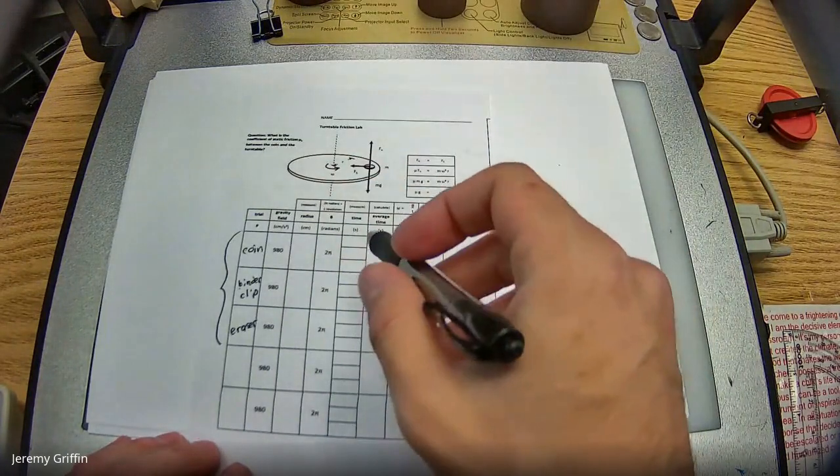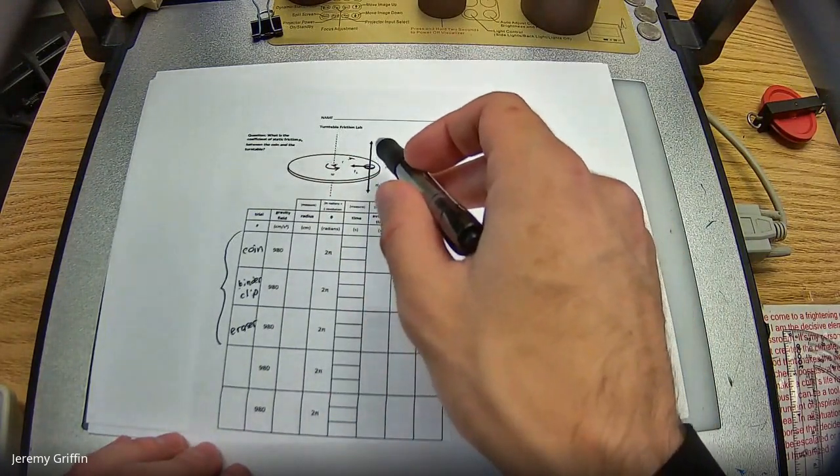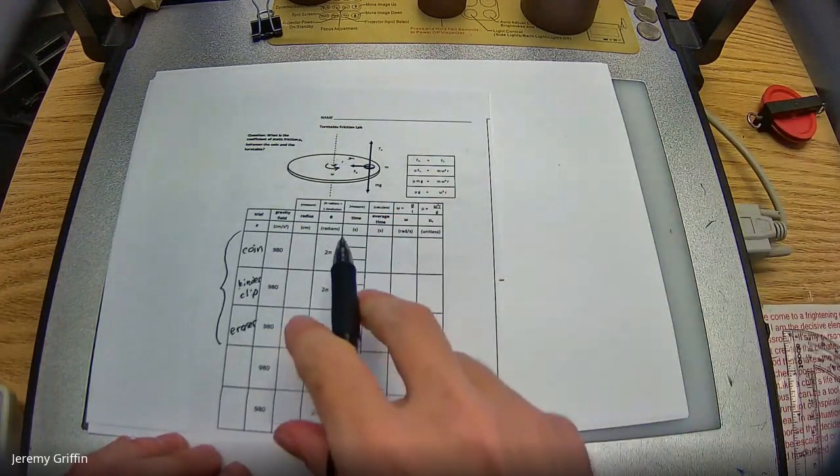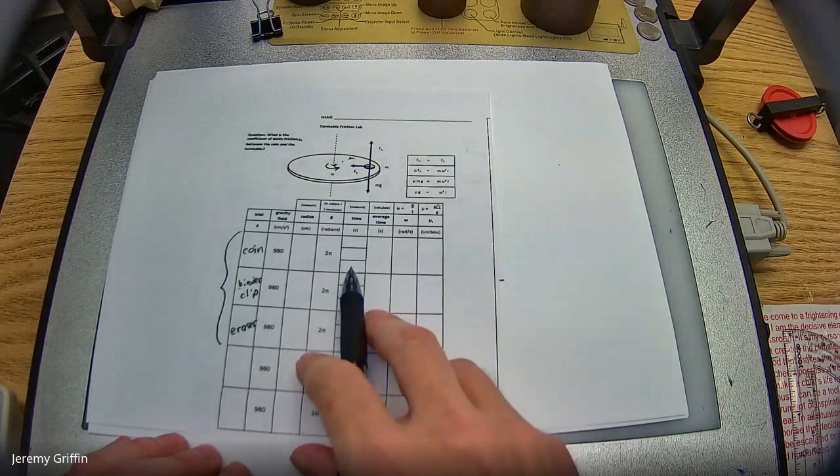You guys brought your stopwatches today, right? Just for this lab. So I wonder how much time it would take to make one revolution. You guys could probably time that. Okay. If you can figure that out, then write that time, do a few trials and take an average.